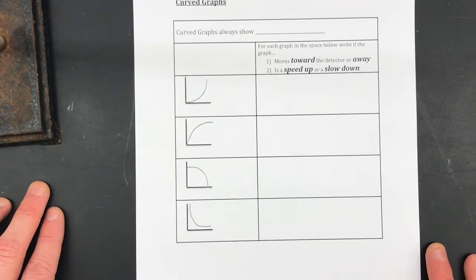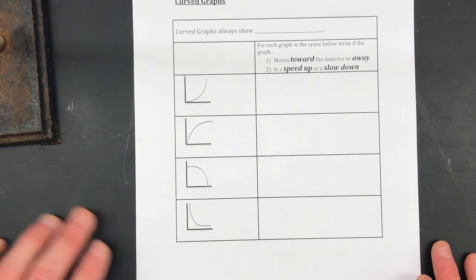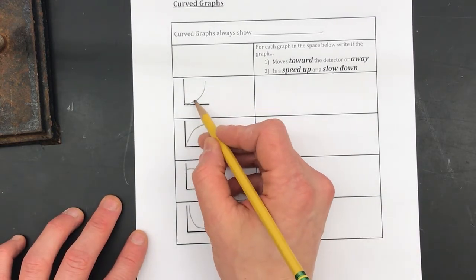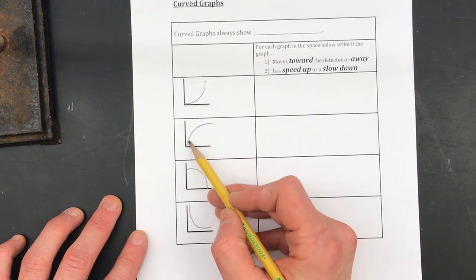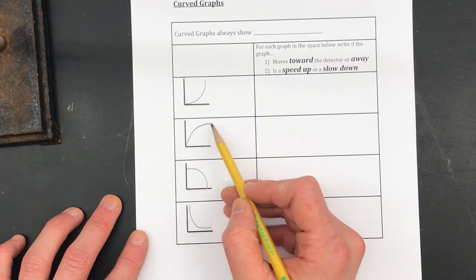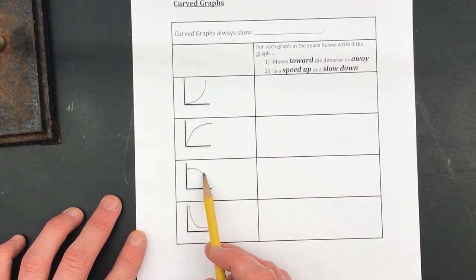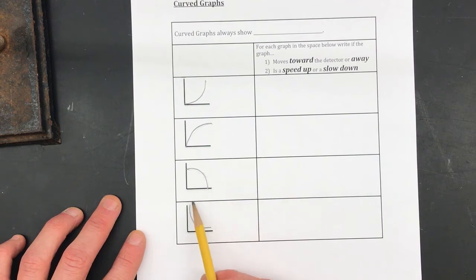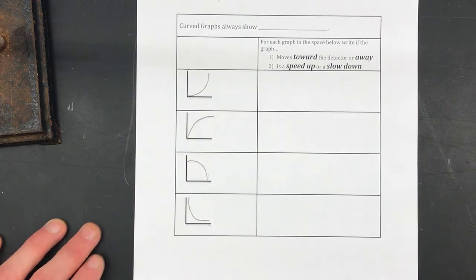And there's 4 curves that you need to know. This one goes up and curves up. This one goes up and flattens out. This one goes down and gets steeper. This one goes down and flattens out. Okay? So you need to know those 4 graphs.